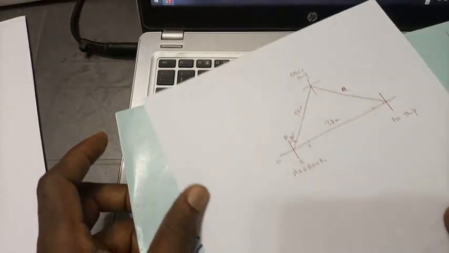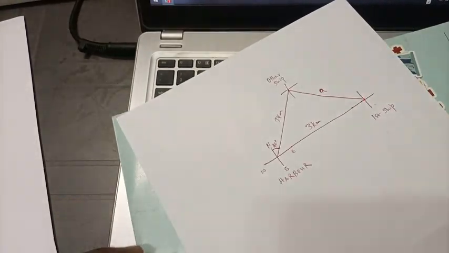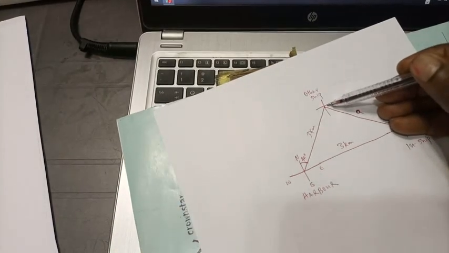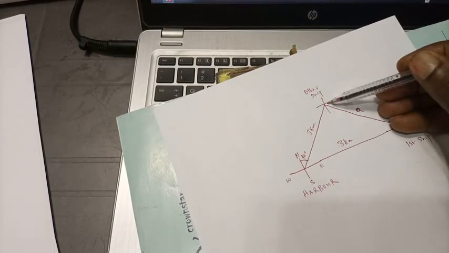Okay. So this is how the diagram looks like. This is our question A. Then question B says, find the bearing of the second ship from the first.